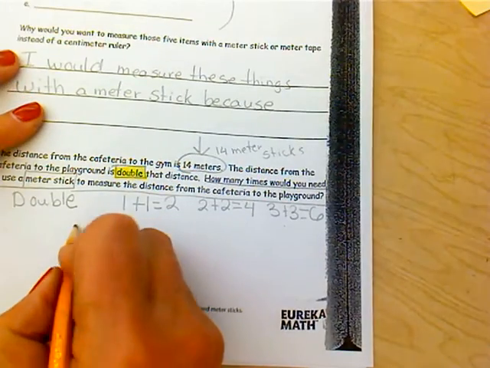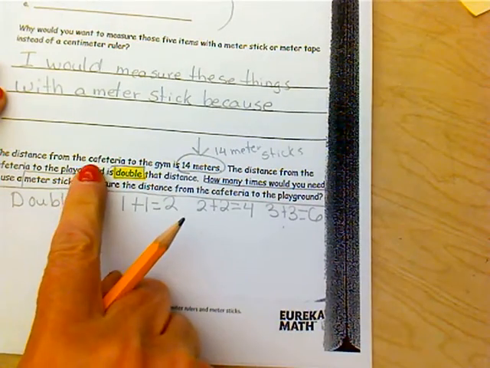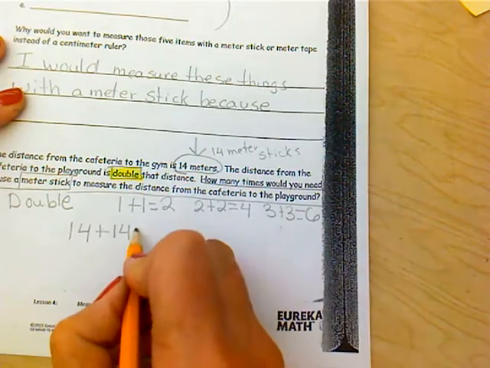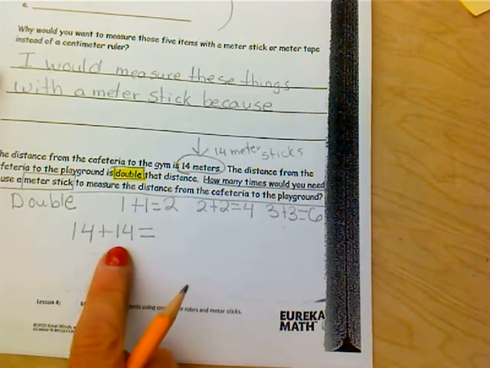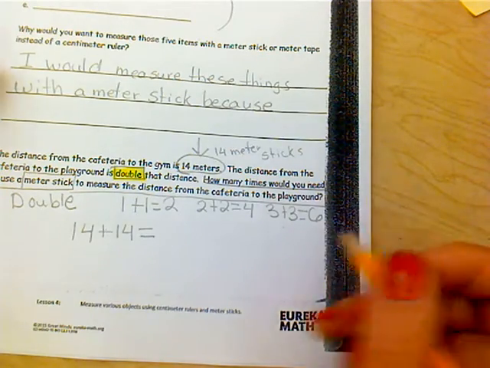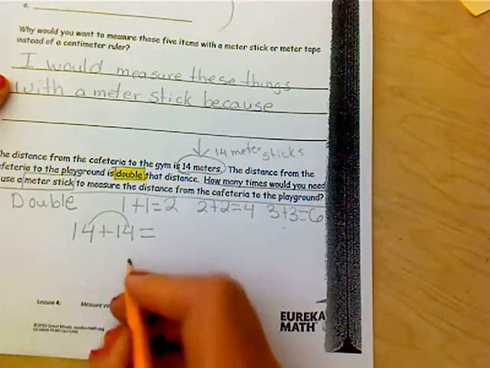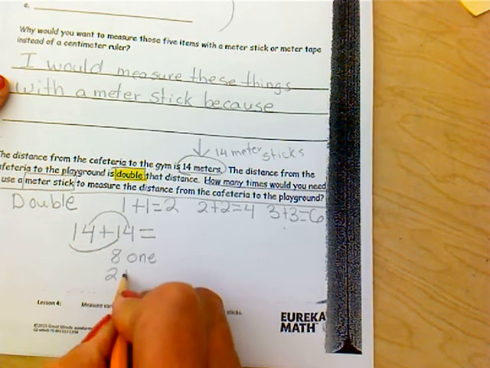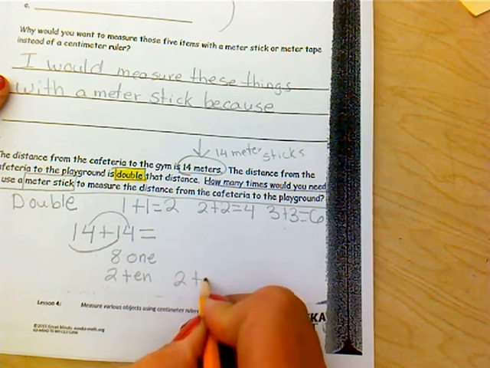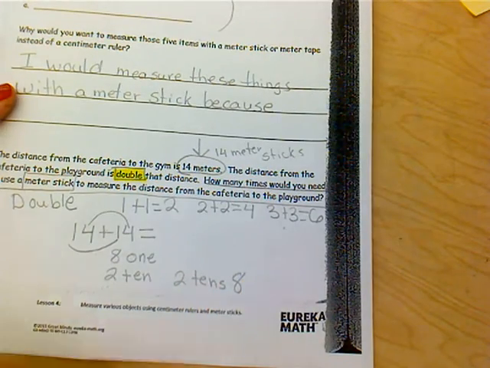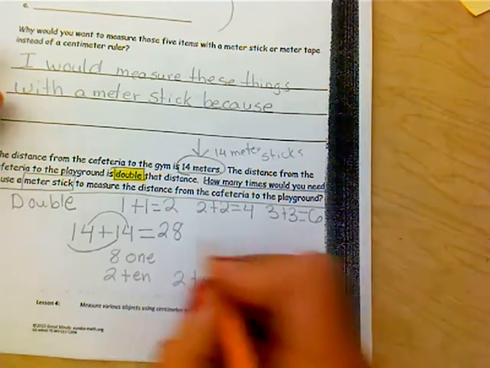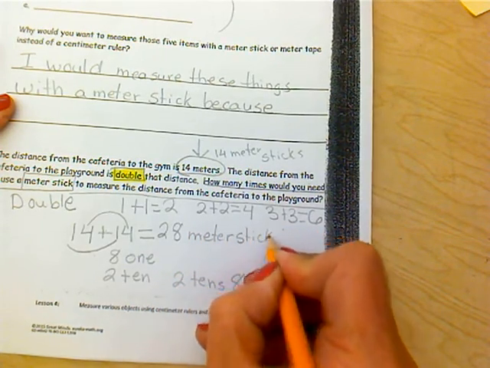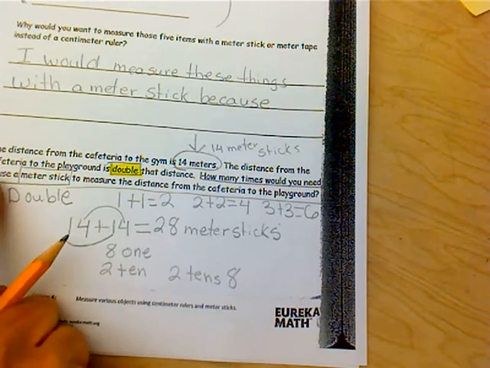I hope so. So did you say, well, it's 14 from the cafeteria to the gym, but I need double 14 in order to get from the cafeteria to the playground? So there's the equation that I would need. I have to double 14. This is pretty easy to do. If you think about what we've been doing in the past, I'm going to add my ones and my ones, which gives me 8 ones. I'm going to add my tens and my tens, which gives me 2 tens. 2 tens, 8. What is 2 tens, 8? Well, I hope you said that that was 28. So it would take 28 meter sticks to get from the cafeteria to the playground.